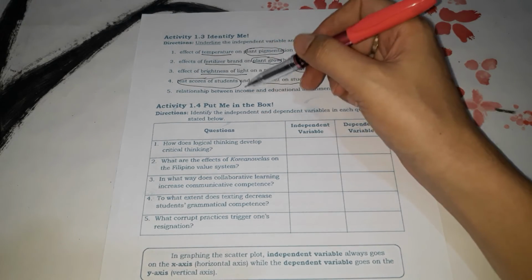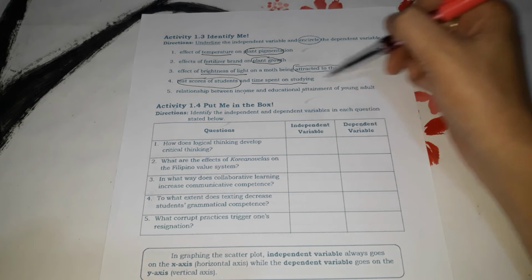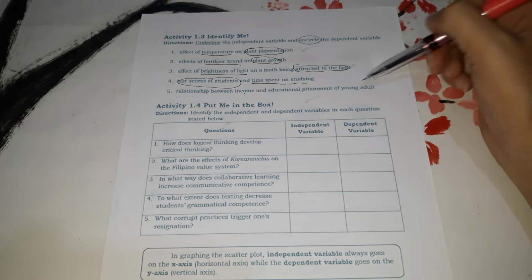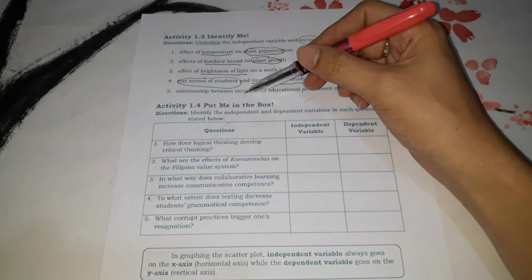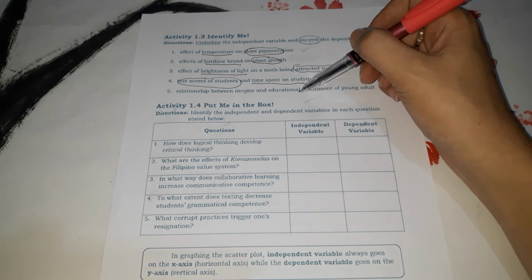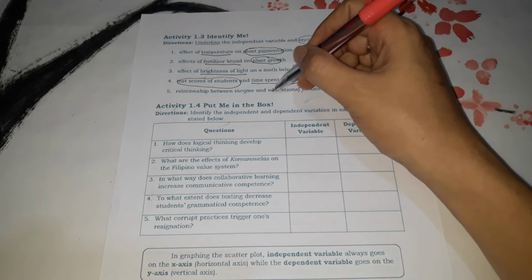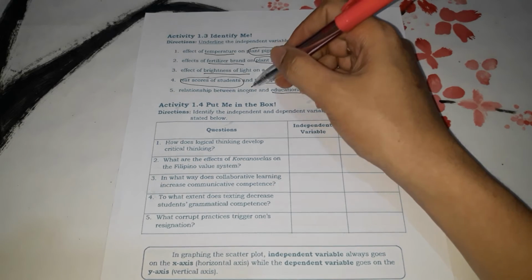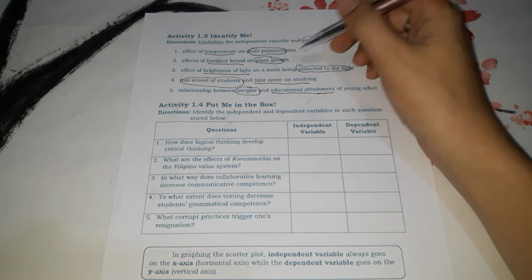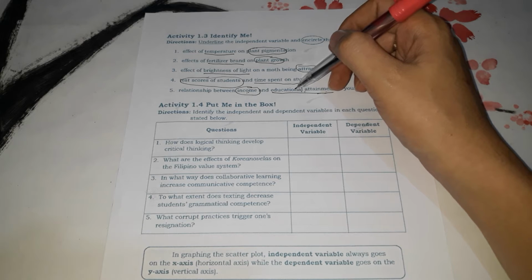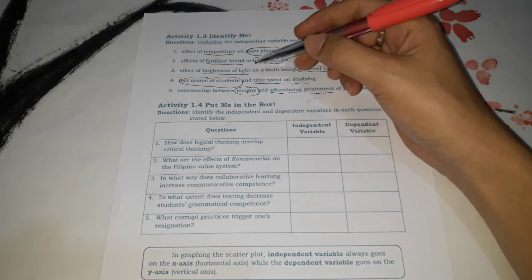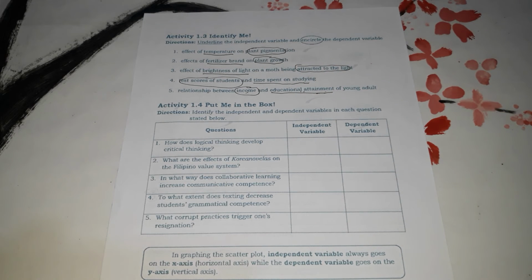Next, relationship between income and educational attainment of young adults. So, income and educational attainment. So, this is the independent and this is the dependent. Usually, if you're going to write this, mauna talaga yung independent. Ito lang, it's for confusion purposes, probably.